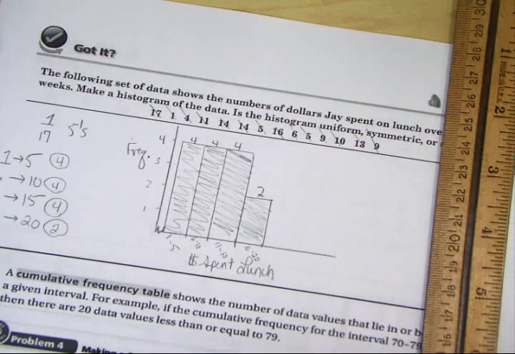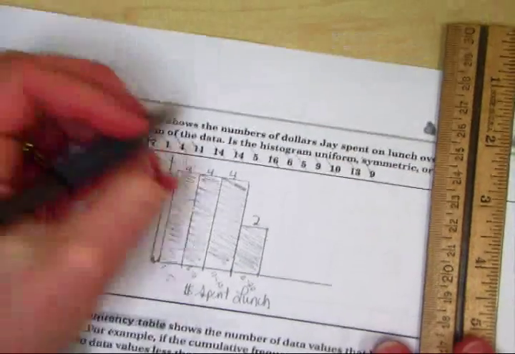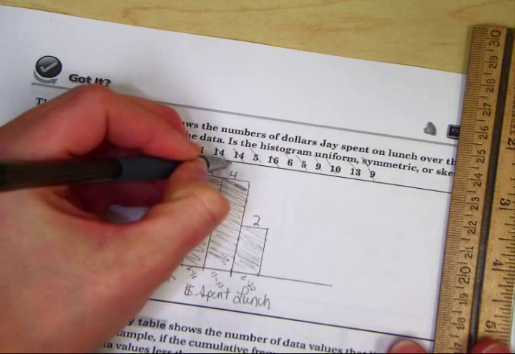And there you have your histogram. All we need now is a title. And this would be $ spent on lunch.